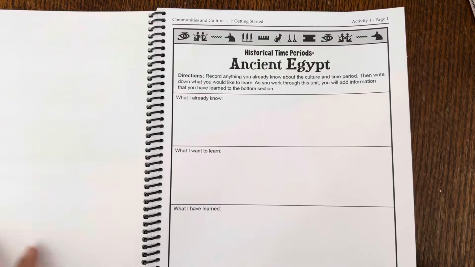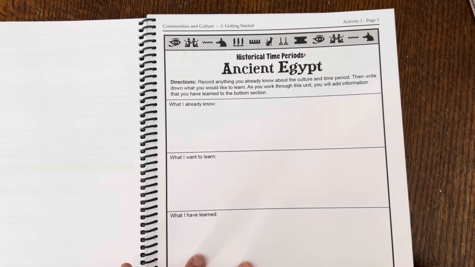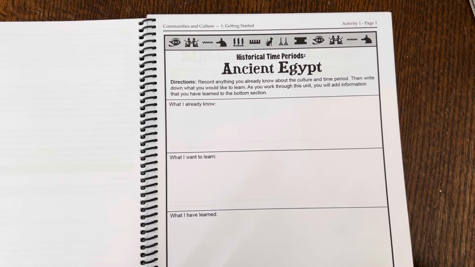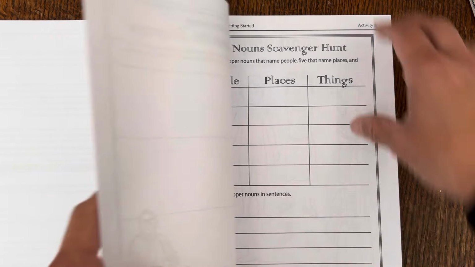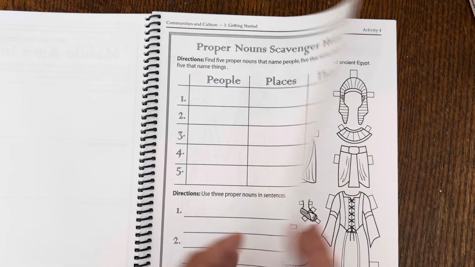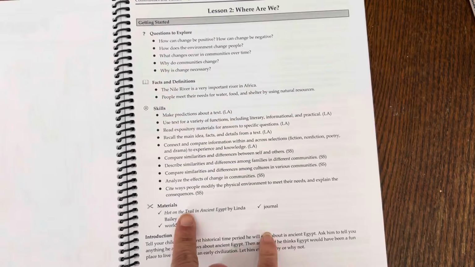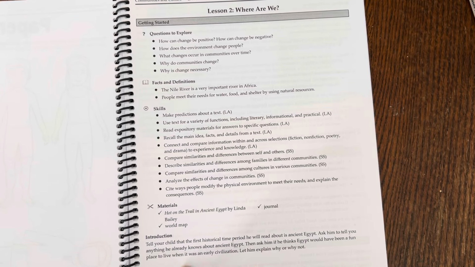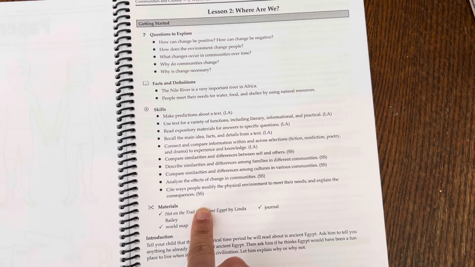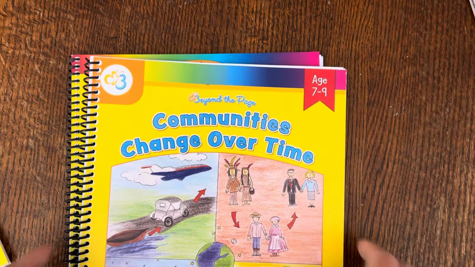And this is a common format in a couple of the different levels that I've seen. What I already know, what I want to learn, and what have I learned. And then we've got a proper noun scavenger hunt. This is giving Brave Rider vibes, paper dolls. And then lesson 2, we're doing hot on the trail, world map. Here's the skills you're covering, facts and definitions. So we will do these 2 together after we finish Poppy and life cycles.